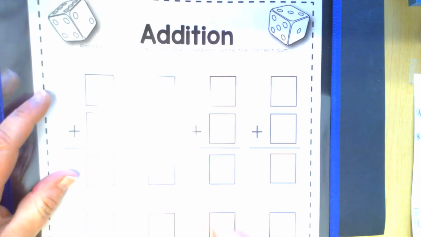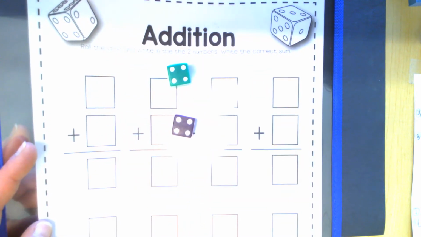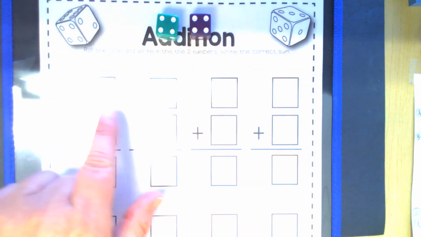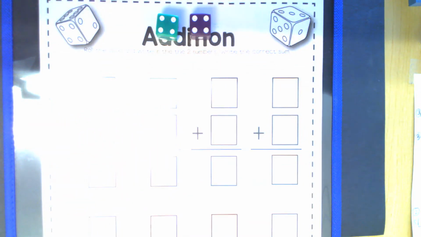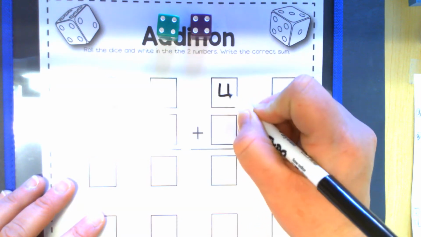Now we can also use our dice to play addition or subtraction games. So when we do addition and subtraction using dice, again, you're going to shake your 2 dice. Oh, I got double 4s. Excellent. So I'll write in my digits that I'm adding. And remember, I'm writing on my dry erase so I can reuse it.